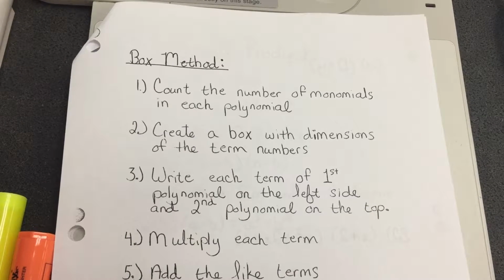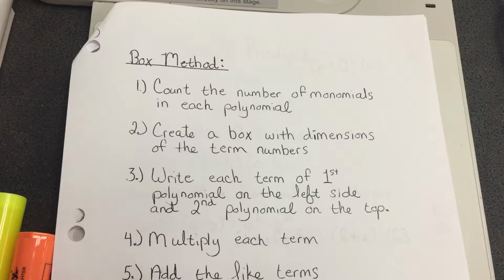Now let's talk about the box method that's used when you're dealing with special products. The first thing you have to do is count the number of monomials in each polynomial. Now remember, a monomial is a number, a variable, or the product of a number and variable. Then you want to create a box with dimensions of the term numbers. I'll show you how to do that.